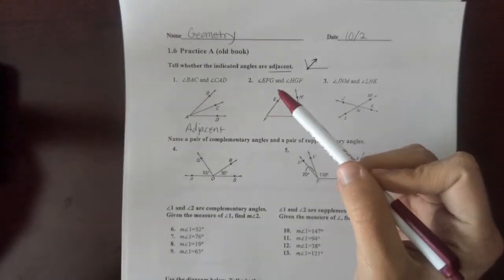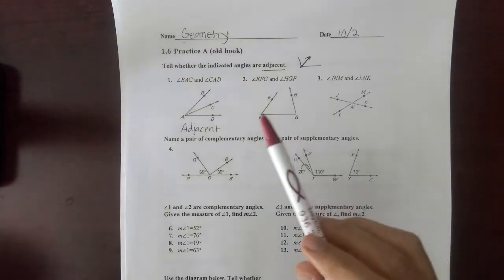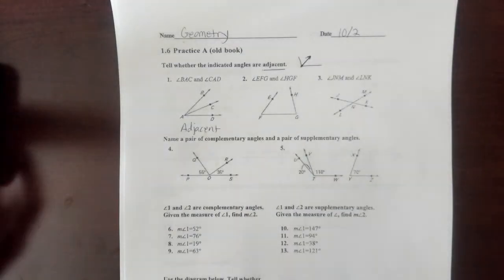If we look at, let me try to focus this. Oh goodness. Okay. You should be able to do the other two. I'm going to go on to number 4.